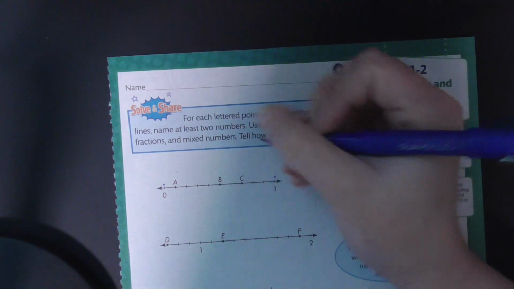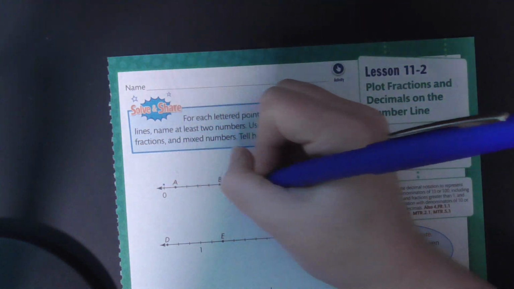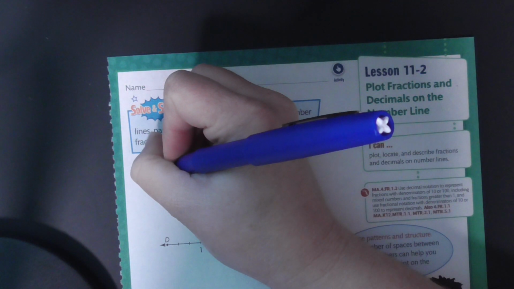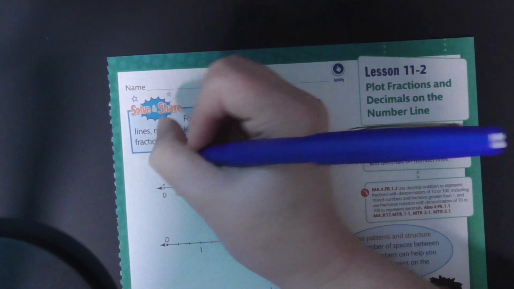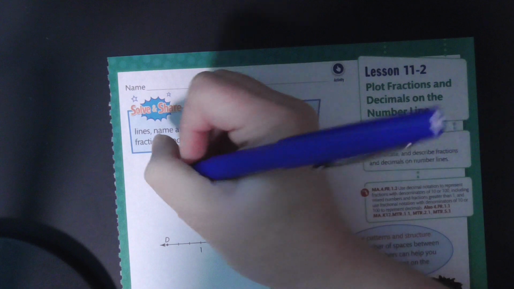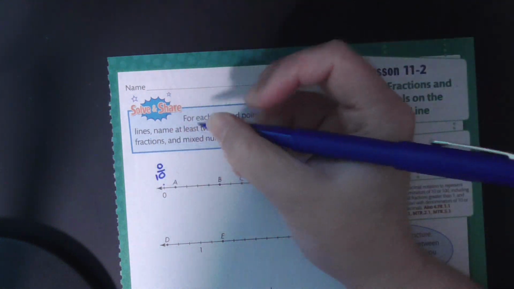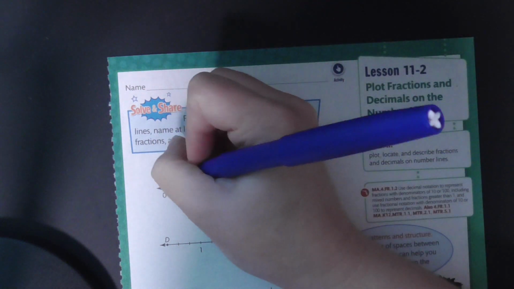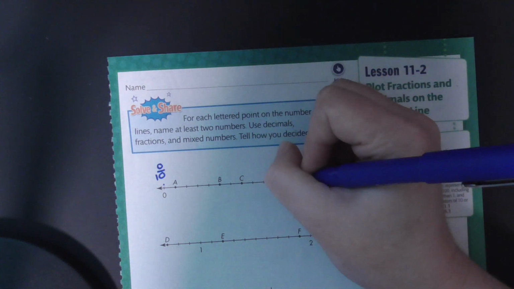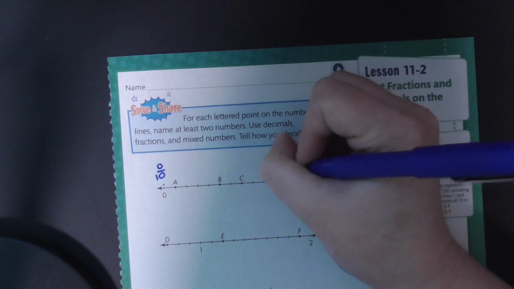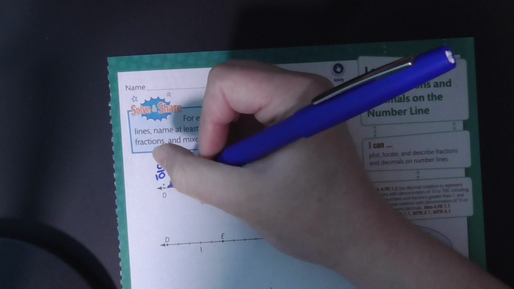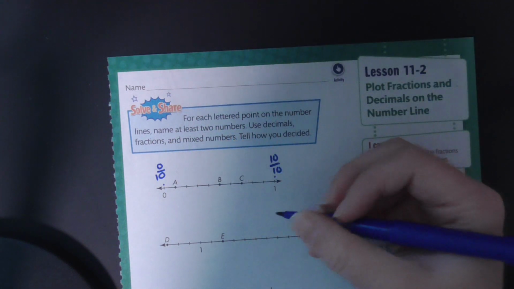If I'm doing this number line in fractions, there are 10 points, so I know that I have 0 over 10. And then 1 would be 10 over 10. And now I'm just going to fill in all of the points in between.